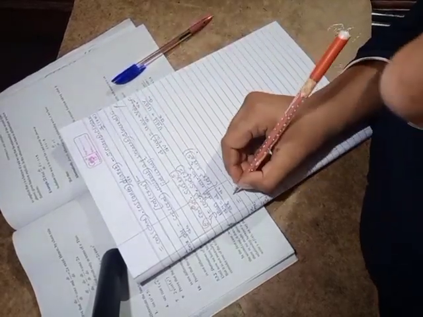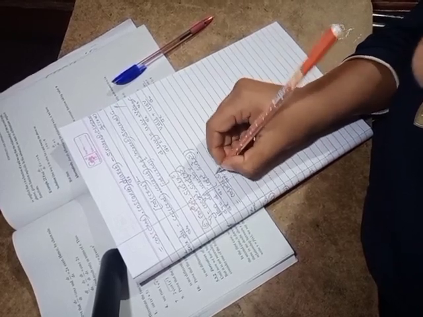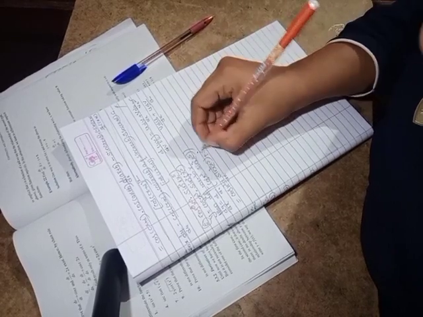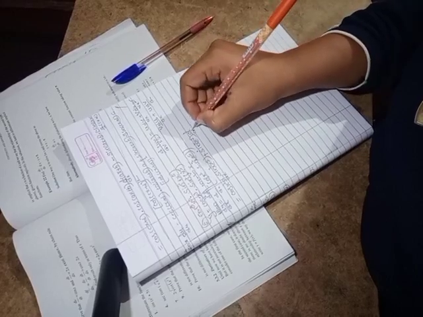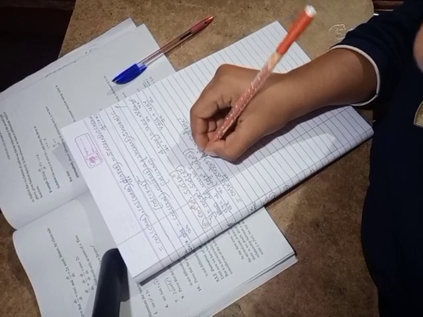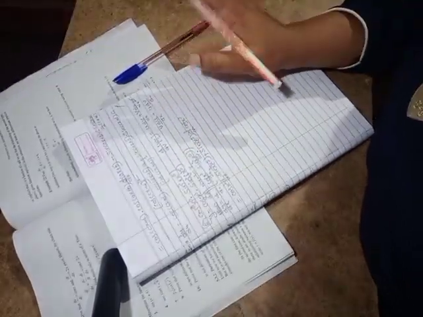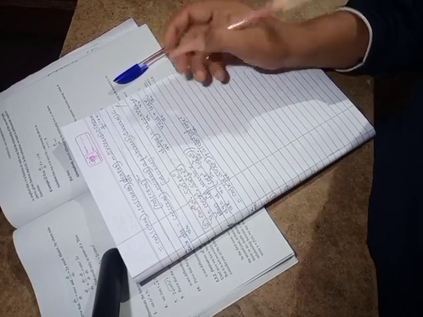Here you take cos of x cube as it is, so derivative of sine square into x to the power of 5, plus sine square x to the power of 5 into derivative of cos of x cube. This is considered as u, this is considered as v. You choose any one function as u, any one as v.